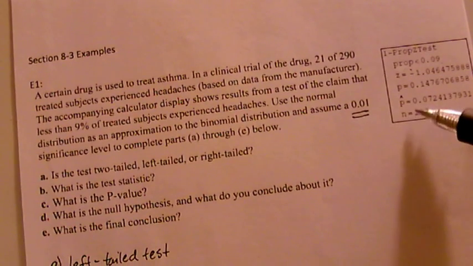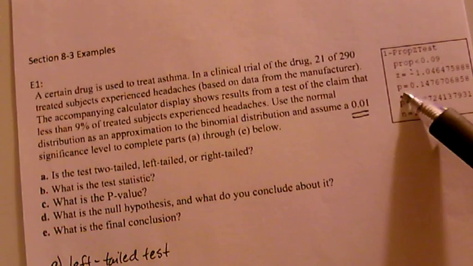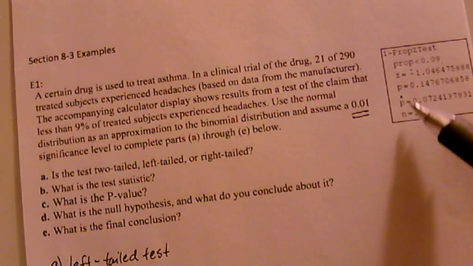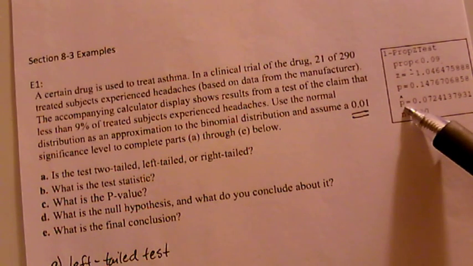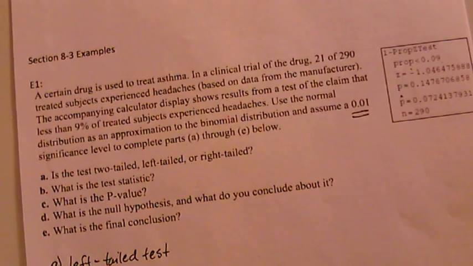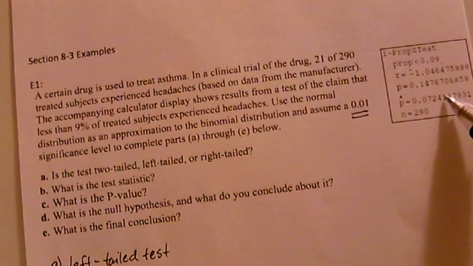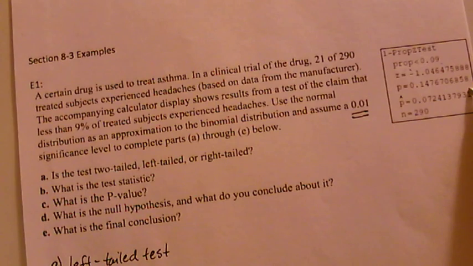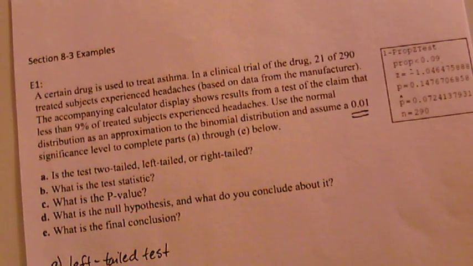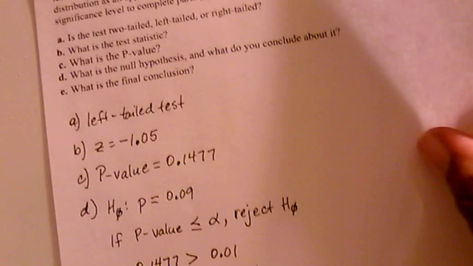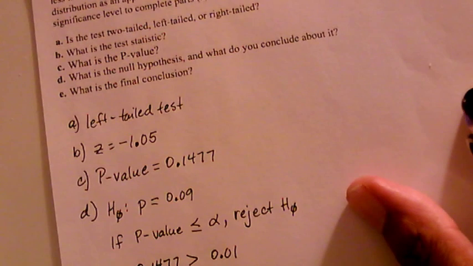And then they want the p-value. Lowercase p is your p-value. Do not get that confused with p hat. p hat is your sample proportion. Lowercase p is the p-value that you want. In this case, it says 0.1476706858, but to 4 decimal places, we're going to round it to 0.1477. So your p-value here is 0.1477.